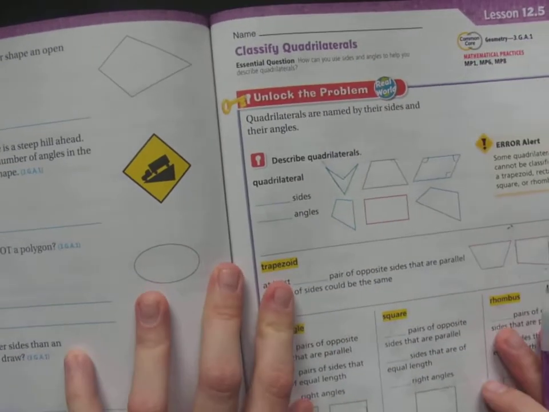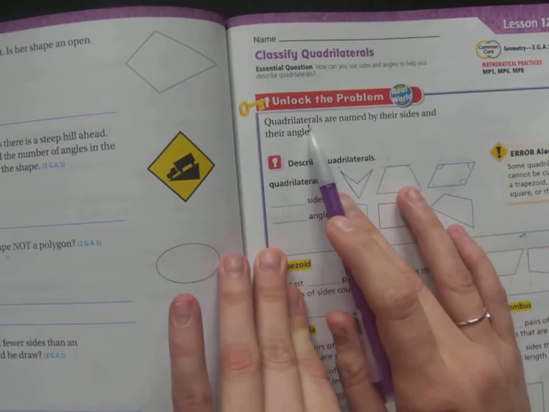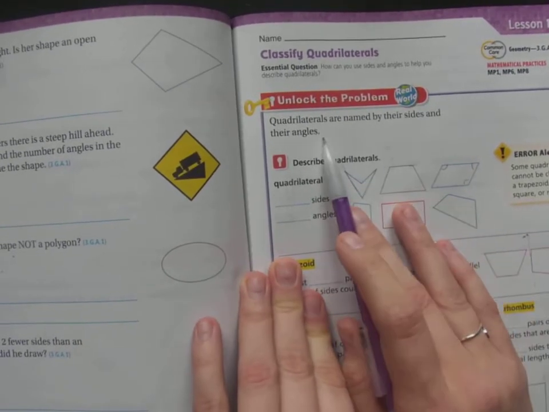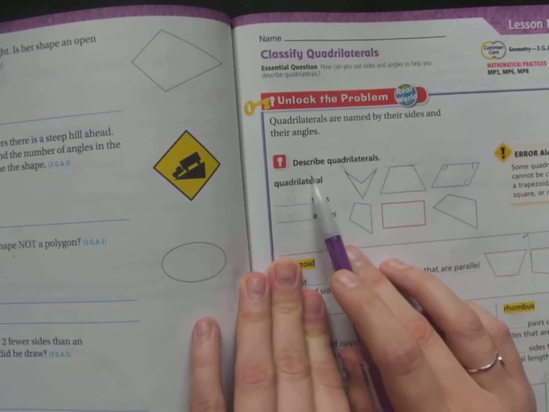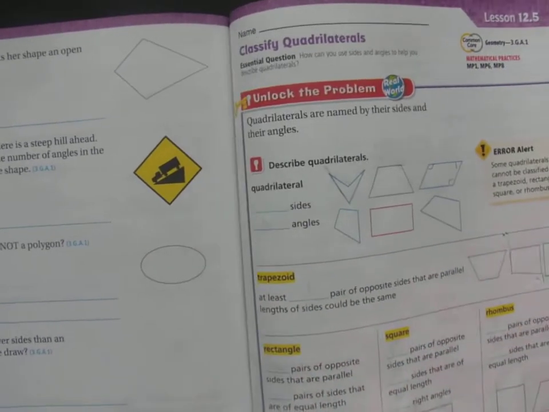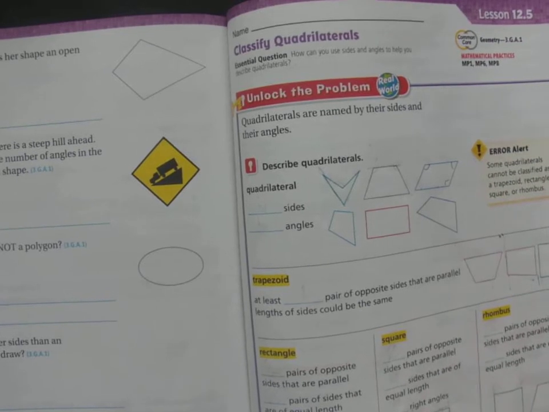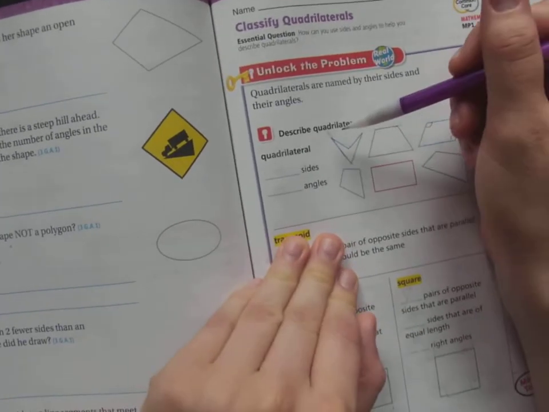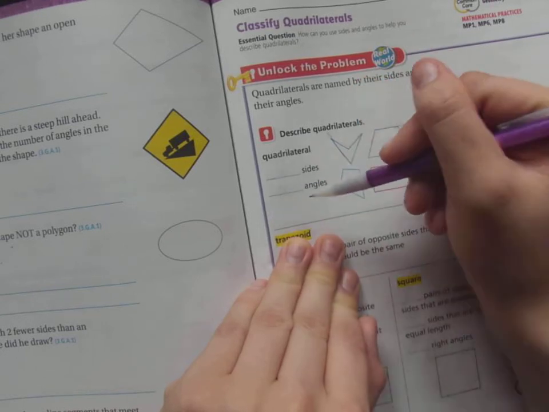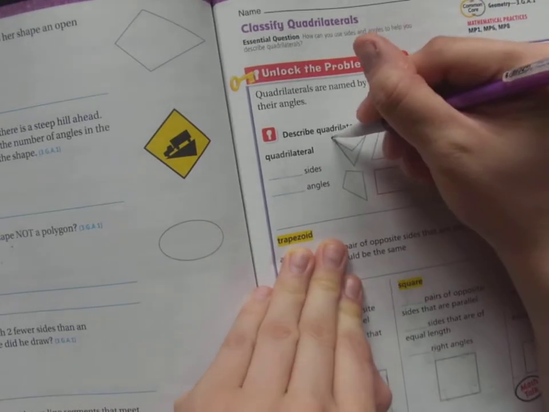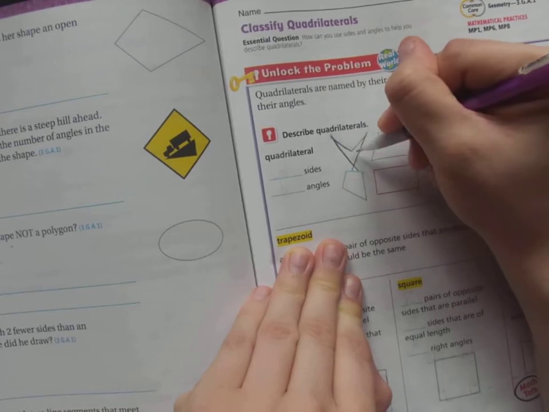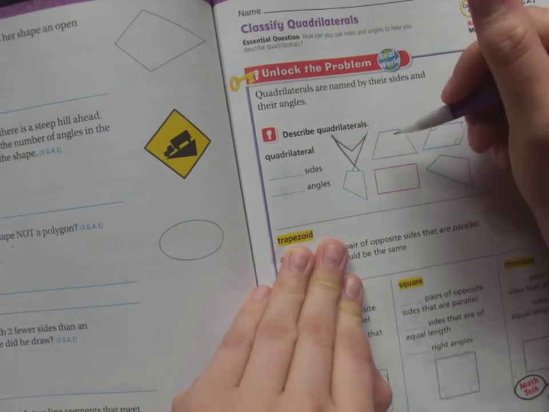All right, the first question tells us quadrilaterals are named by their sides and their angles. So here, we are going to describe quadrilaterals. So, a quadrilateral, we want to figure out how many sides it has and how many angles it has. So, right here, I see a side, another side, this side, and this side. So I see 4 sides here.